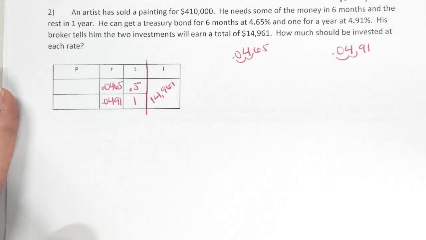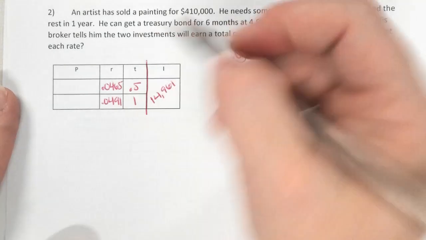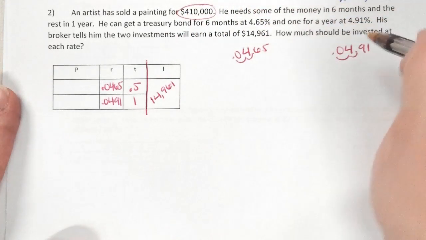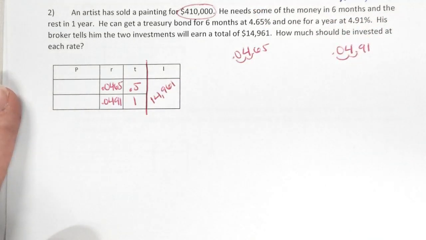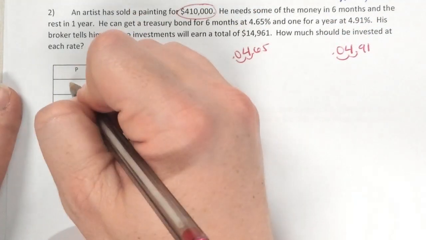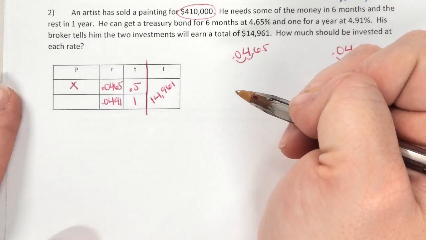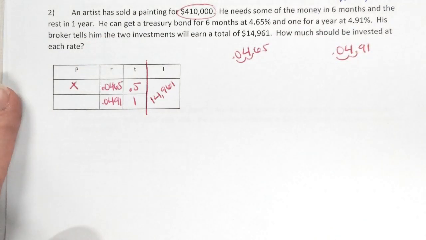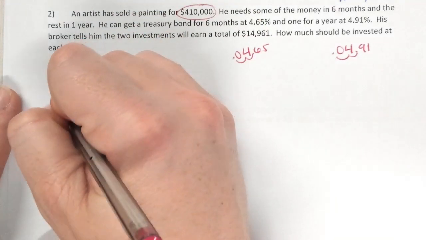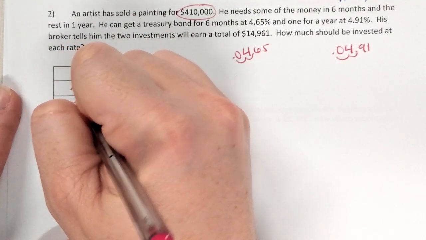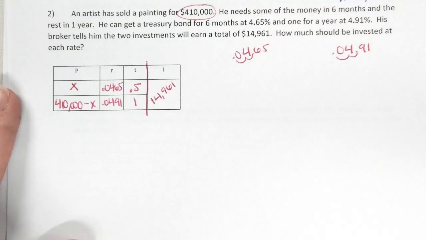How much should he invest at each rate? Well, we know his total investment is this, but now it's asking me how much he should invest at each rate. So do we know how it's split? No, so X is here. And what is my second one? 410,000 minus X, our total minus X. Any questions with that?